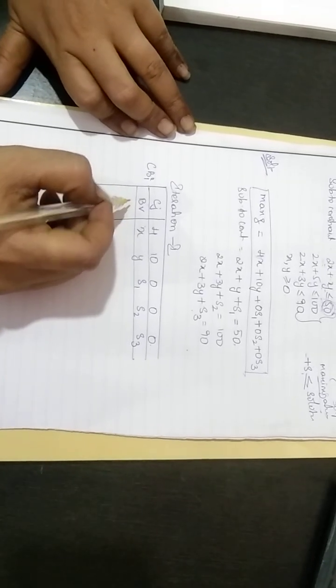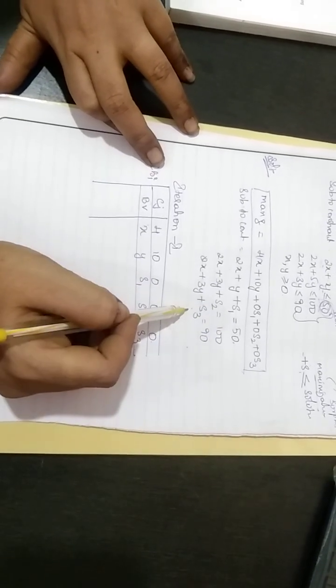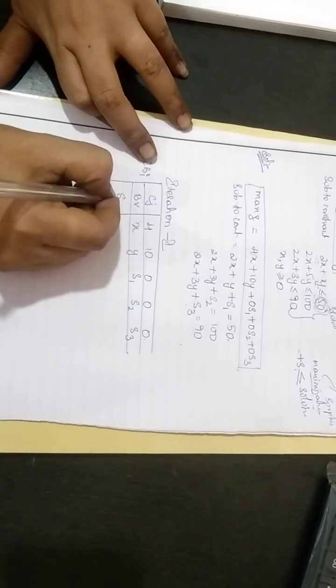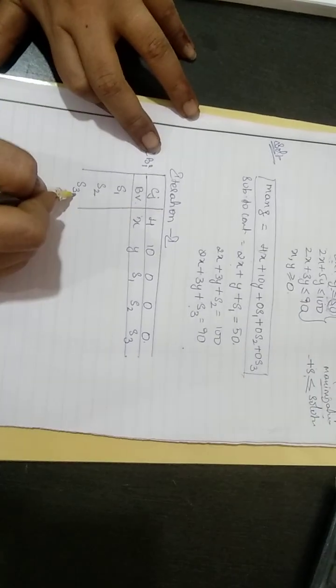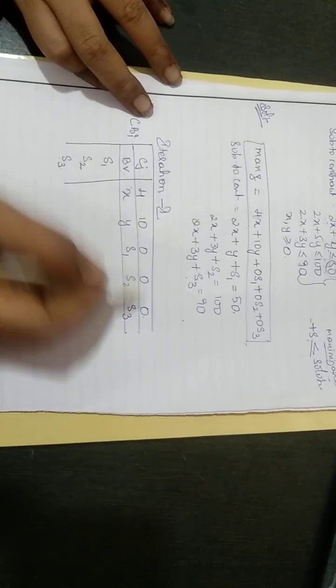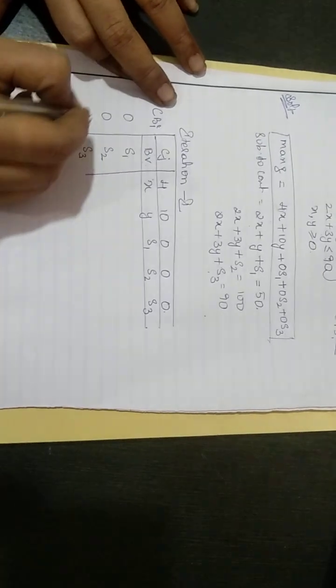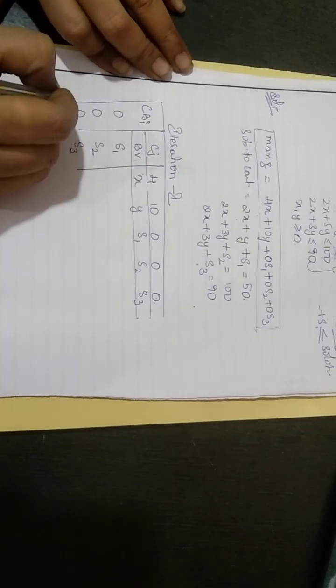And for the first solution, whatever extra slack values I have added, I am going to take these slack values as my basic values on the vertical part. Likewise, whatever coefficients the slack values have, I'm going to add here also. So this is how one part is done.